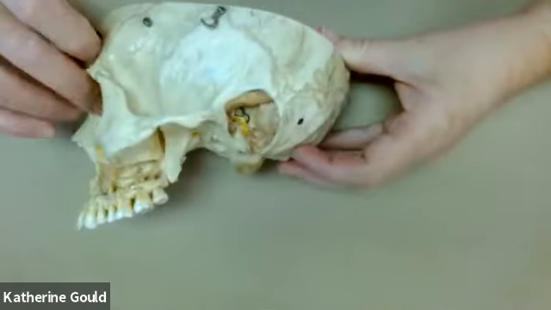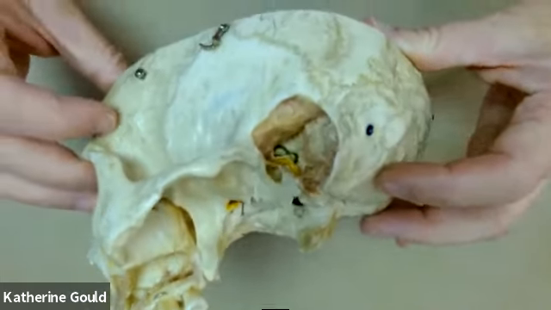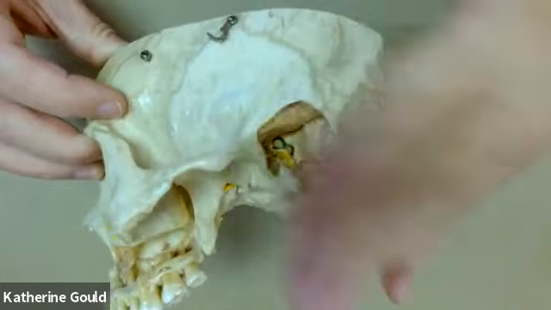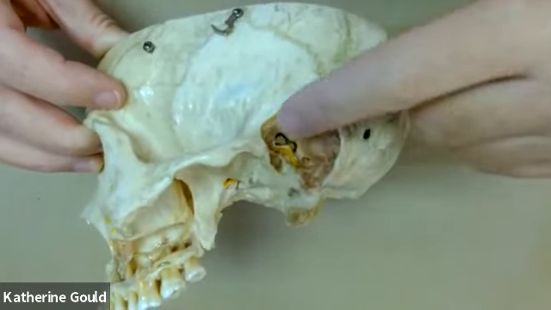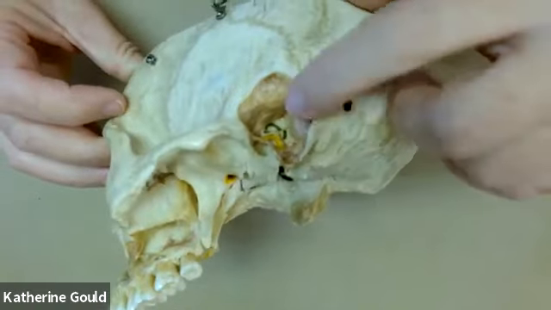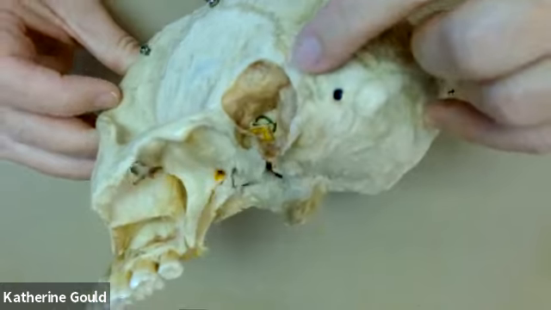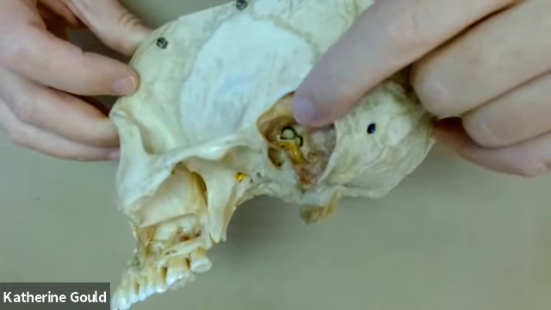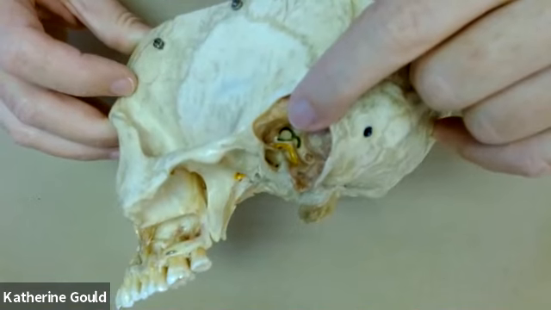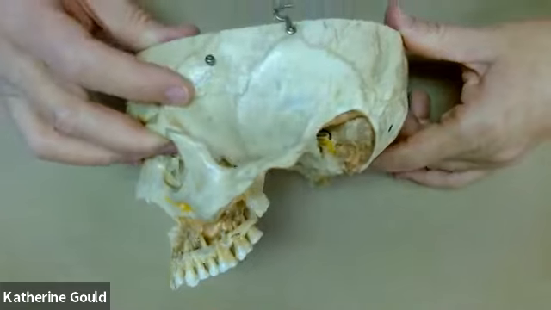Oh, the other thing I wanted to show you was this side. This is so cool. Okay. So they've sectioned off the external part of the ear here, so we can see that cavity inside. We can also see those little indentations where the auditory ossicles are. Those are the little ear bones. Isn't that cool? Okay. So that is your sectioned skull.